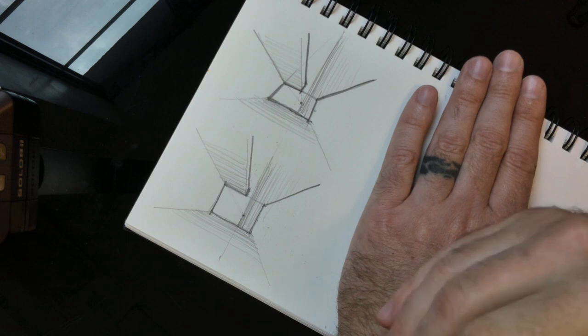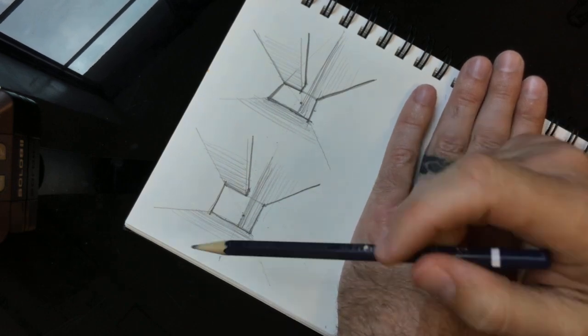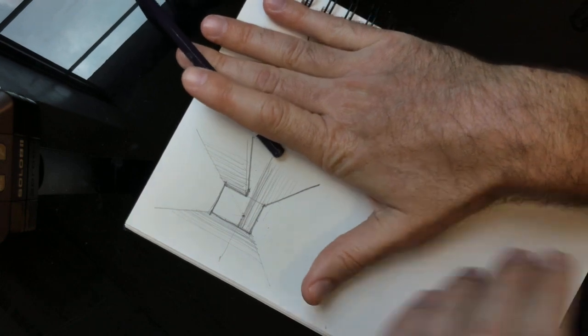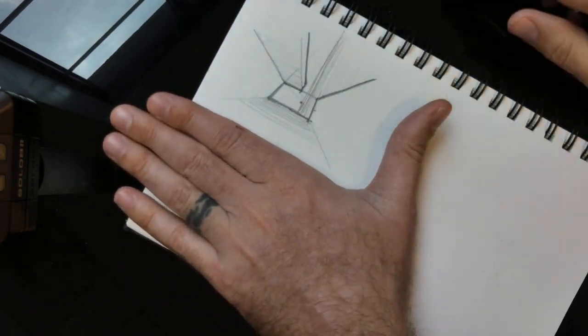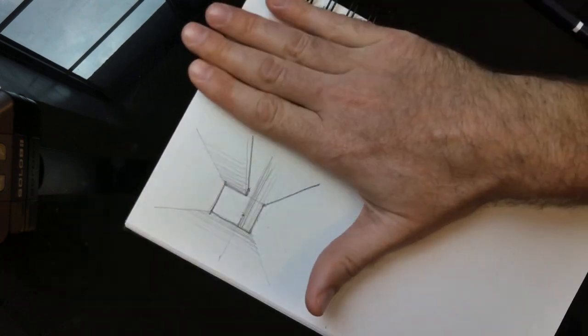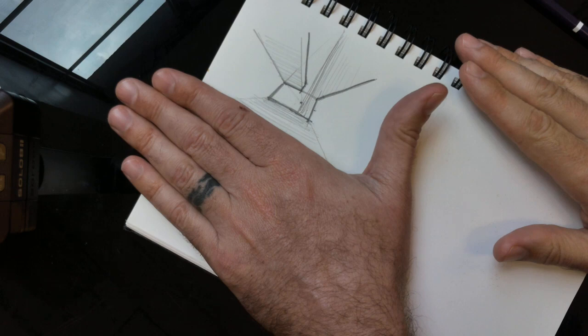So understand that those are all attributes that somebody inherently feels when they look at that drawing versus this drawing. So depending on what you want to communicate about your design, we would choose to do a 1 point or a 2 point because of how it makes people feel, okay, what they inherently get from the drawing.